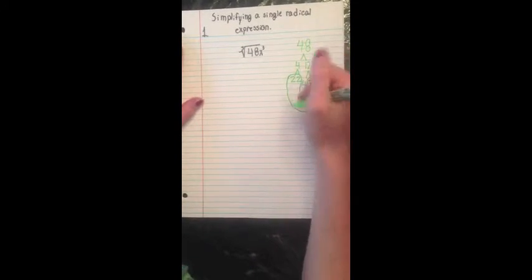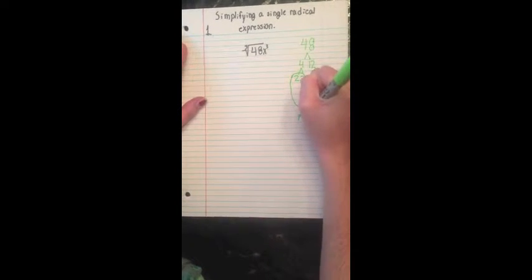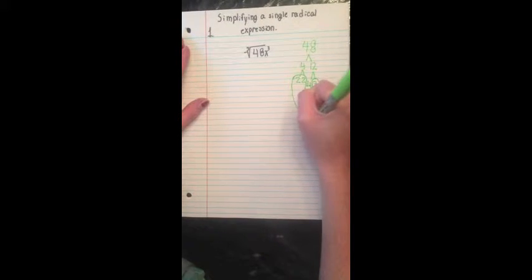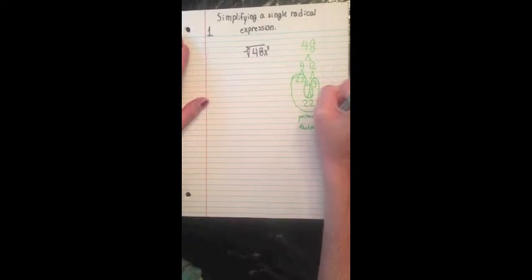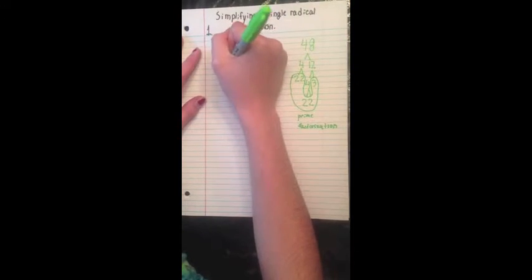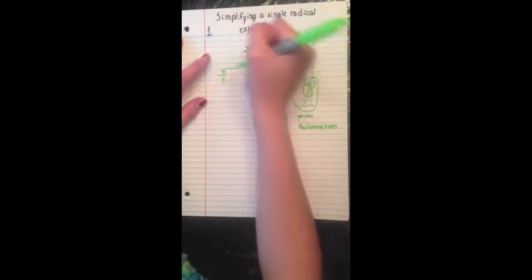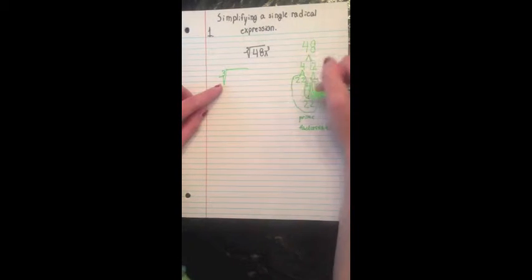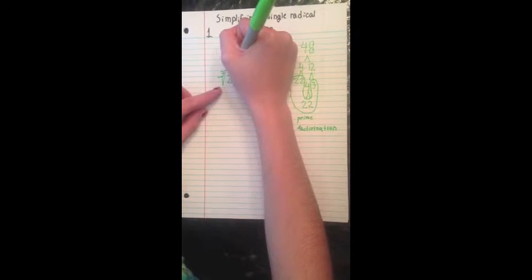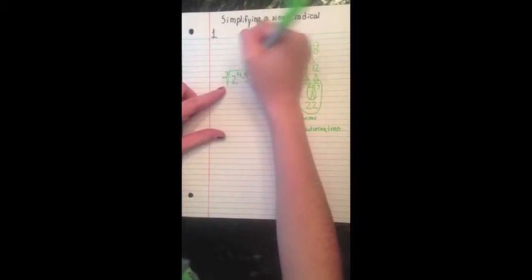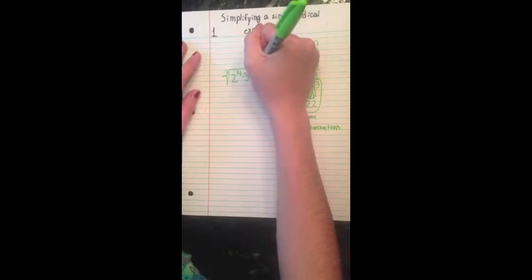Okay, so this is the prime factorization of 48. So that'll go under the radical, and you still have the index. So that's 2 to the 4th times 3 times x cubed.